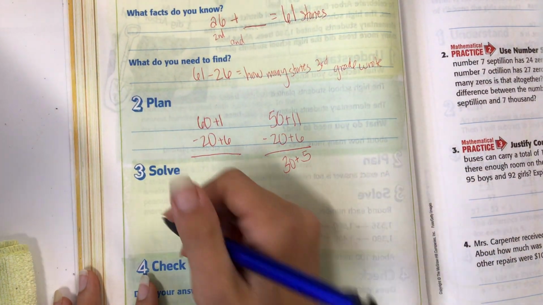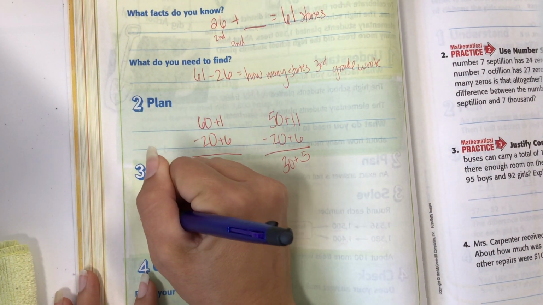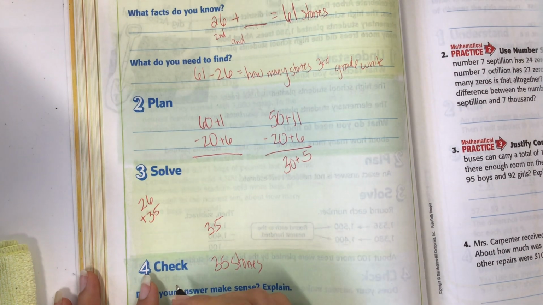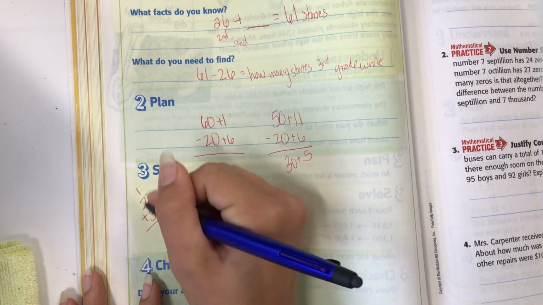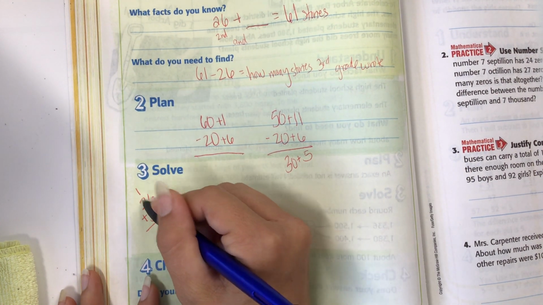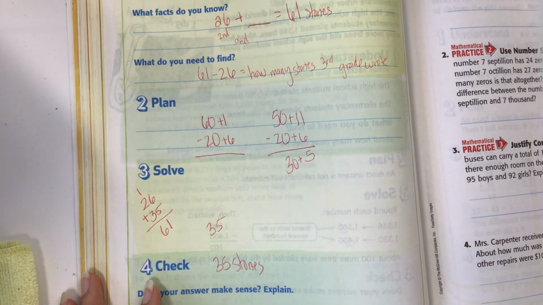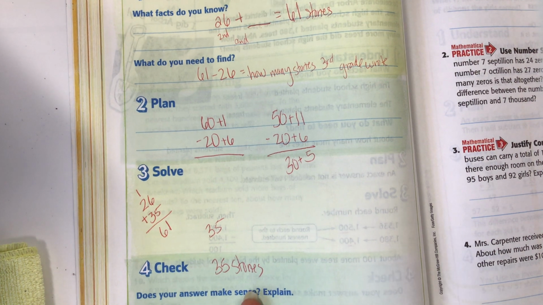Now I need to make sure this makes sense. So what I could do is I take 26 and the 35, and I'm going to add them together and see if I get 61. So 6 plus 5 is 11. Regroup that 10. 1 plus 2 is 3, plus 3 is 6. So 61. So I still get 61. So they wrote 35 stories.